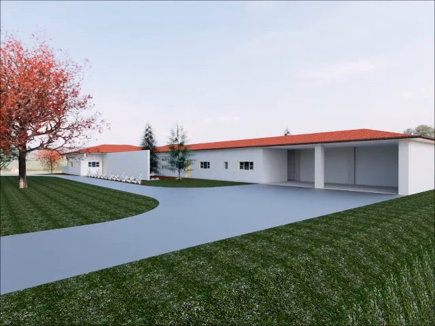A double garage concludes the end of the south wing of the house.